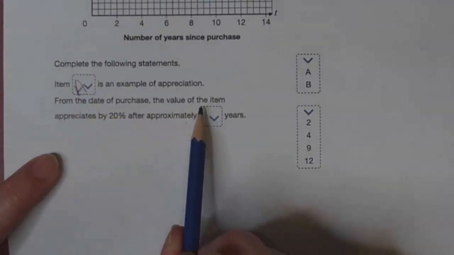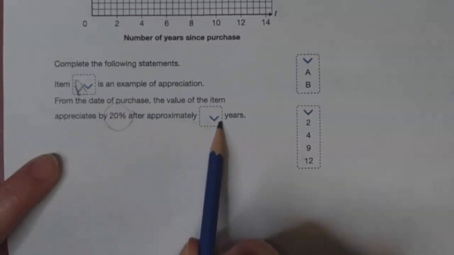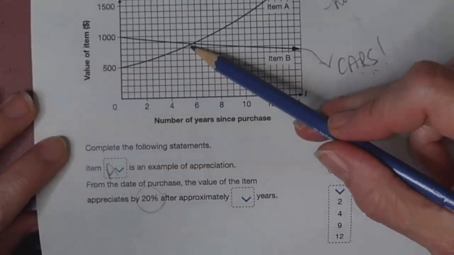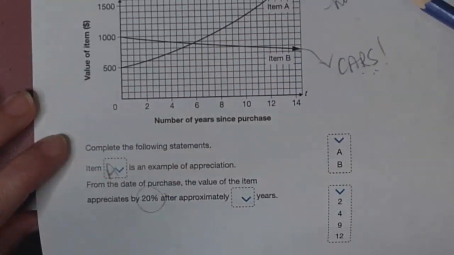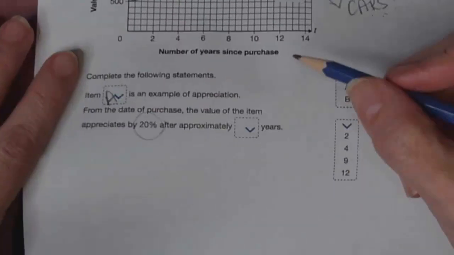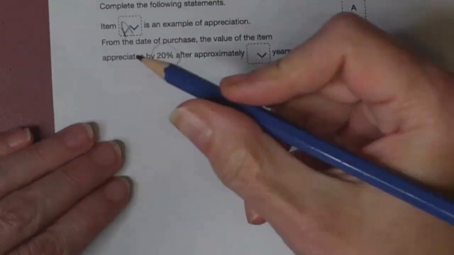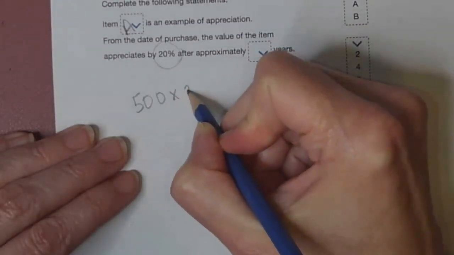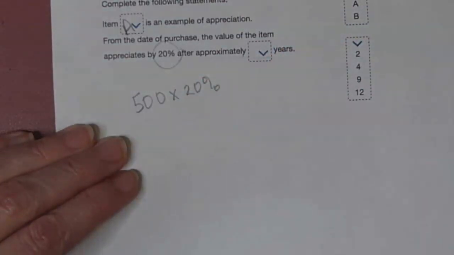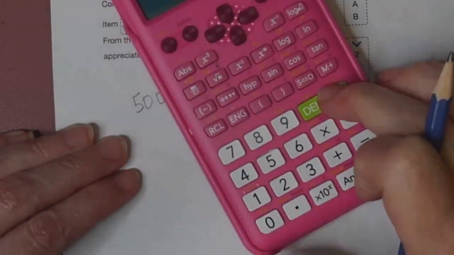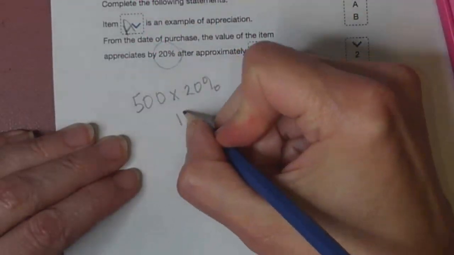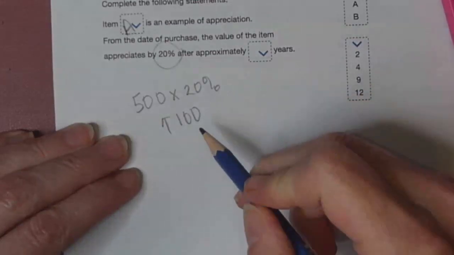From the date of purchase, the value of the item appreciates by 20% after how many years? Okay, so now we're on item A, and it wants to know how many years does it take to reach basically a 20% increase in value. So now you have to think to yourself, well, look, it cost me 500, right? It cost me 500 and I'm going up 20%. So I need to know what is 20% of 500, right? And again, if you don't know, it's okay. Go 500 times 0.2. That's 20%. It's $100, right? So it's going up by $100 when?